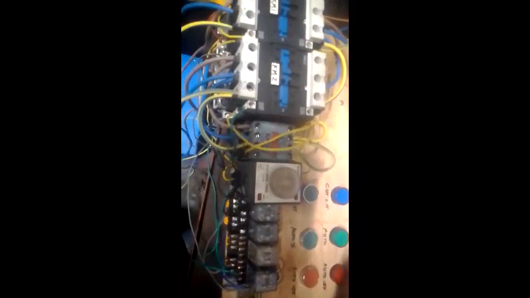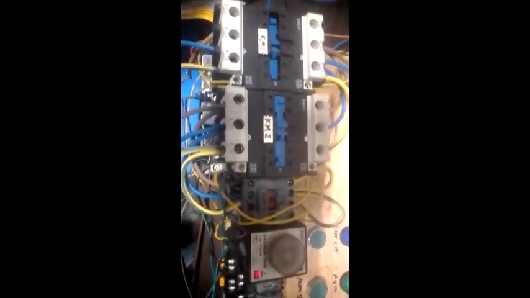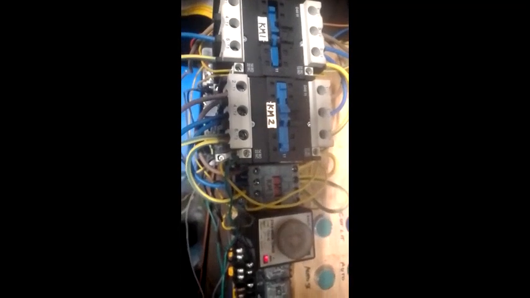So let's see. Watch this. You see this one will start. The start contactor, it will start. So watch. You can see it has started. The main and the start contactor started. After a set time, we switch to delta contactor.